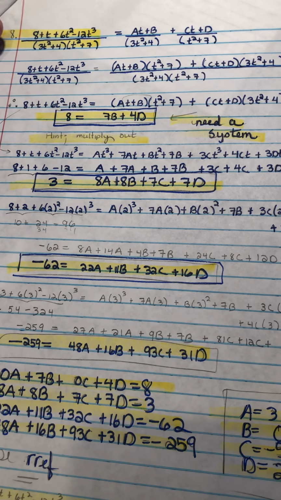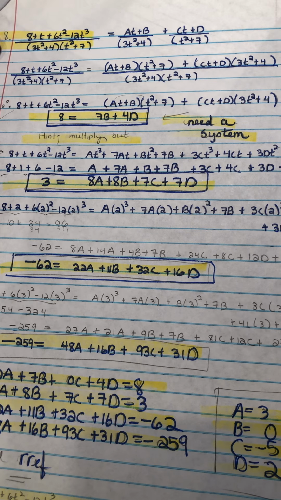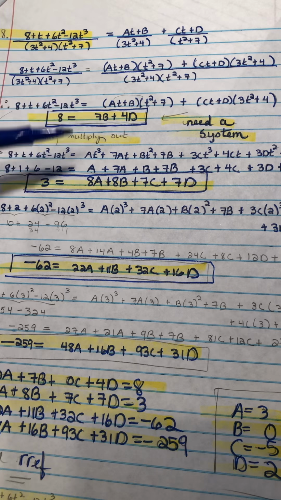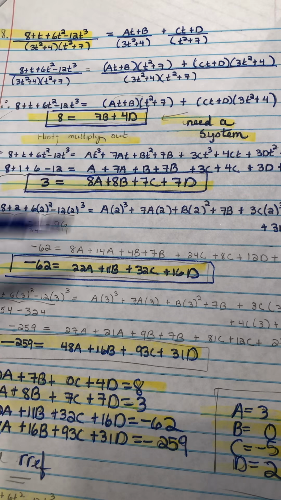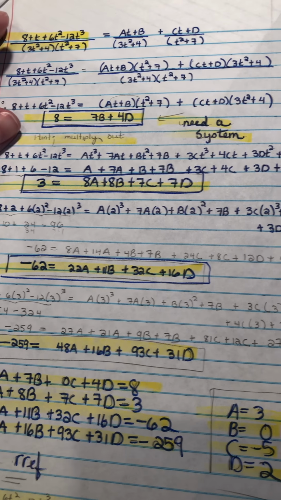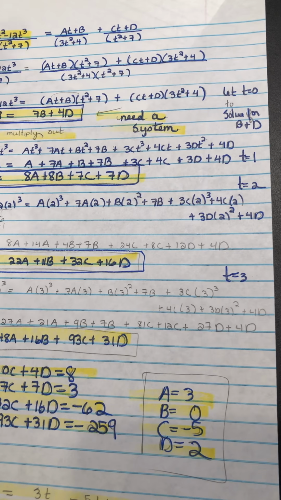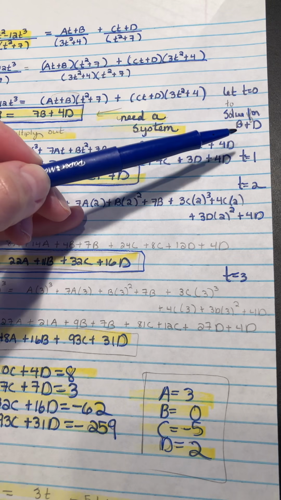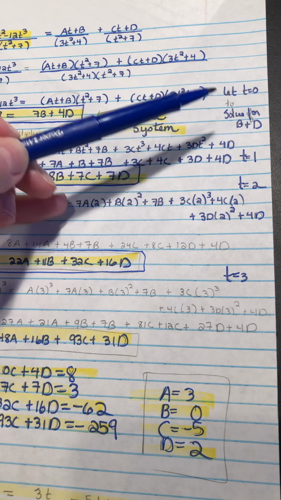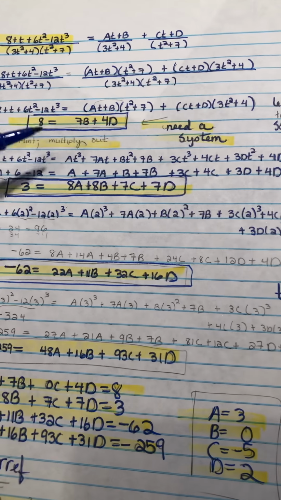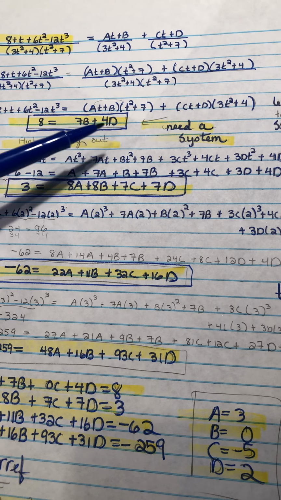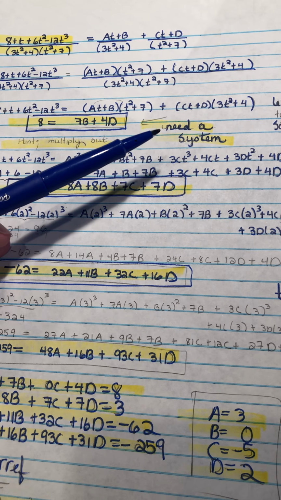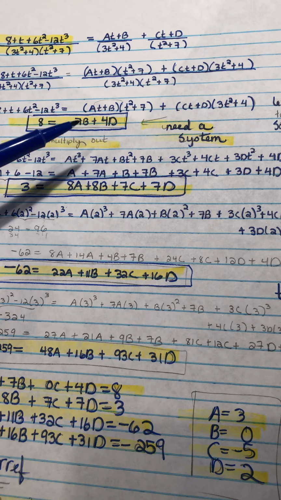So I'll give you a preview of what you're going to need to do, and then I'll refer you to all of my calculations that are on Schoology. But basically the gist of it is start easy. Let t equal 0, solve for B and D, right? And you're going to have to plug all that in and do the math, and you're going to get 8 equals 7B plus 4D. Now this is going to need a friend, right? Because I have essentially one equation with 2 unknowns.